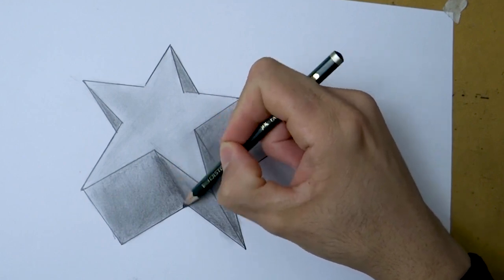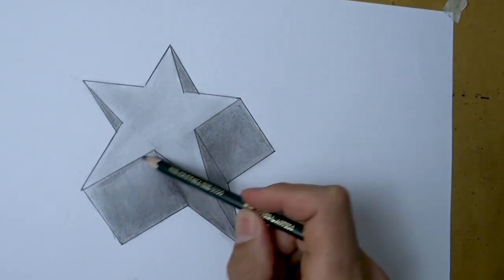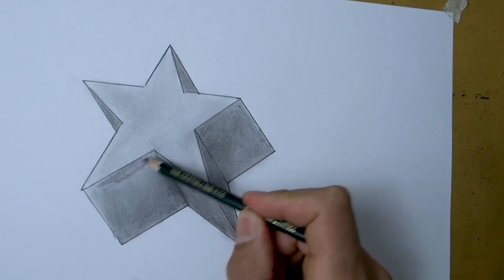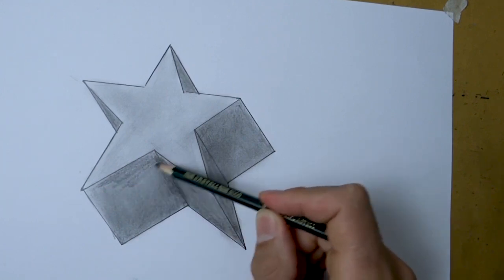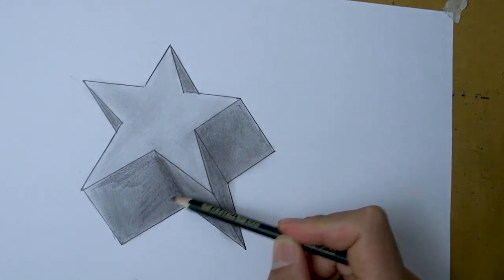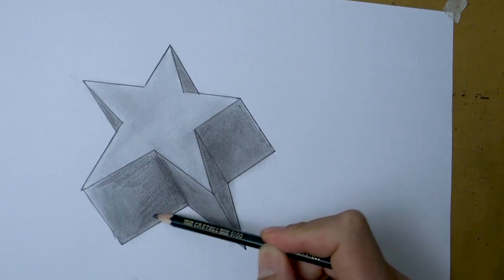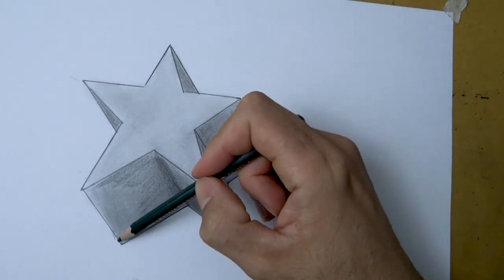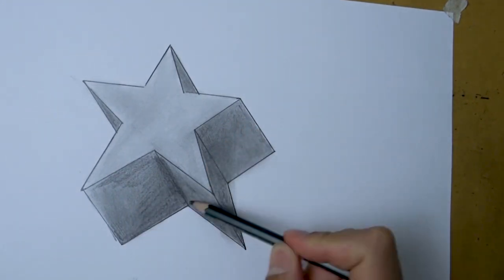Now I'm going to reinforce some parts where I want it to be darker. I won't put too much pressure on the paper with the pencil. With the 6B graphite, I'm going to do just like this. And you can see that it creates a difference in the tone of the drawing.